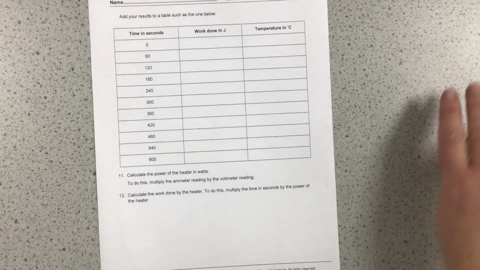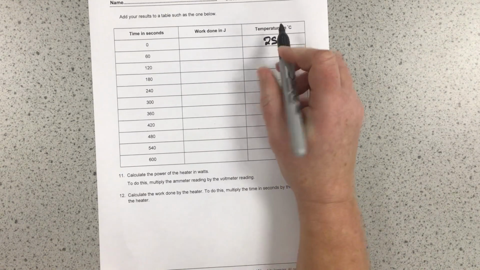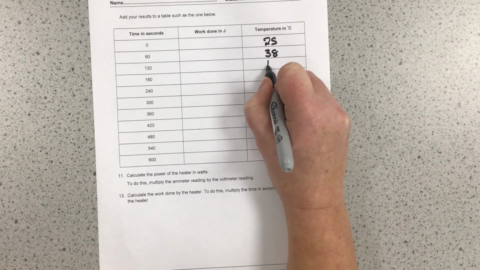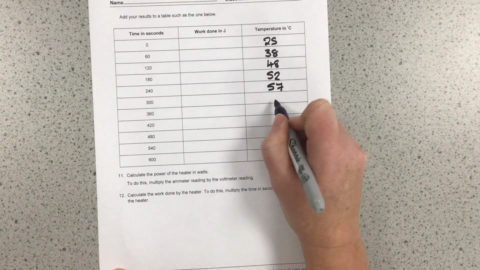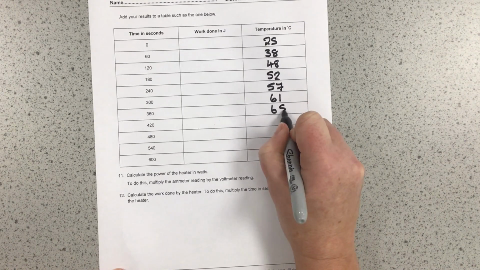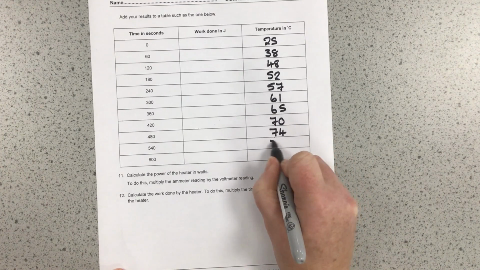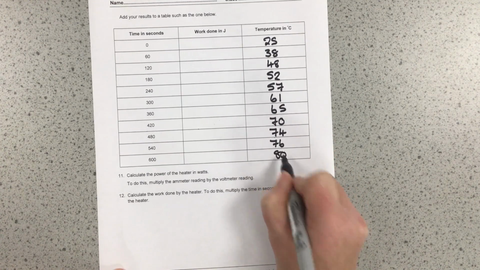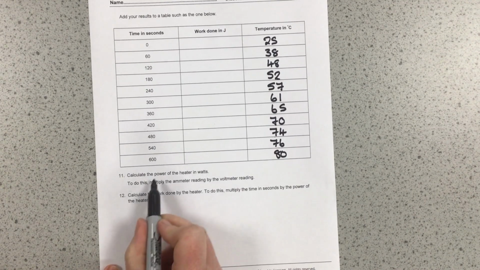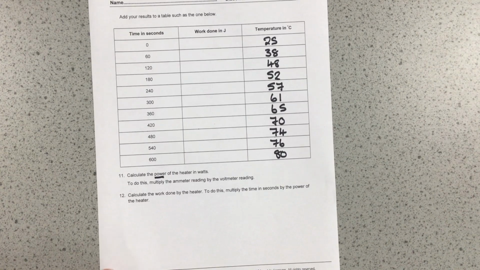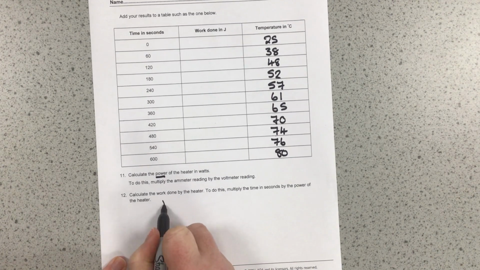Let's fill in the table. So let's start with our temperatures. So this one was 25, 38, 48, 52, 57, 61, 65, 70, 74, 76 and 80. If you look at the bottom of the page, it asks you to work out the power of the heater. And this is the current times the voltage. I'll work it out at the bottom of the page.